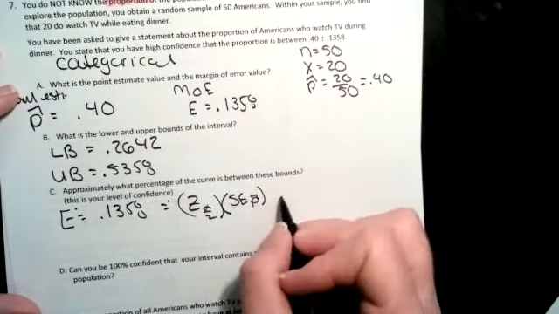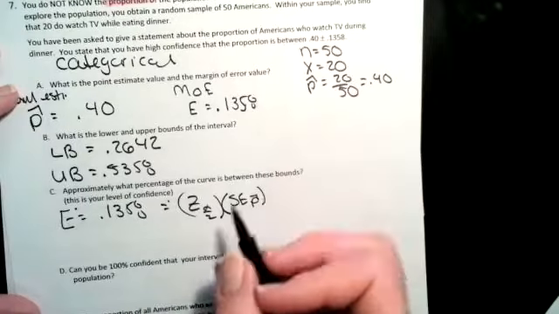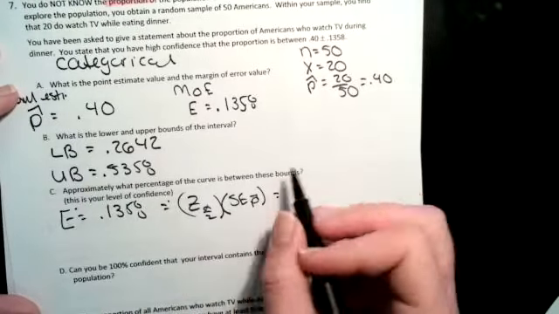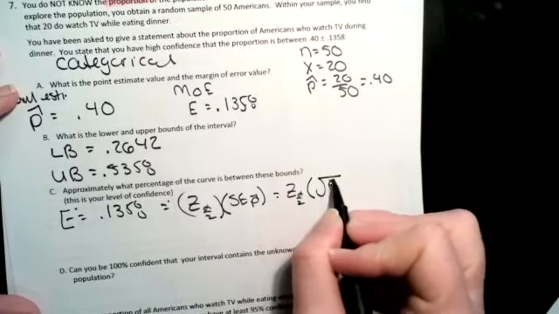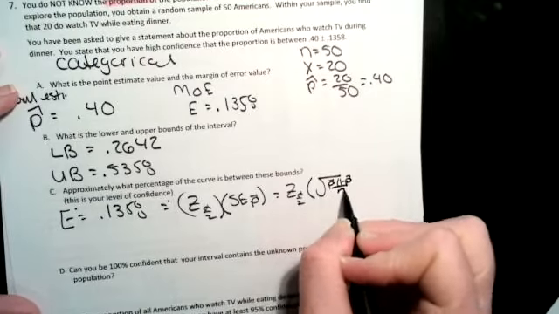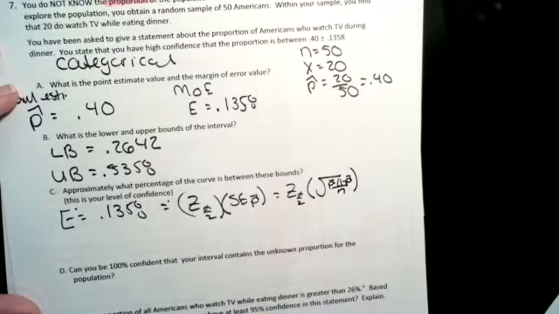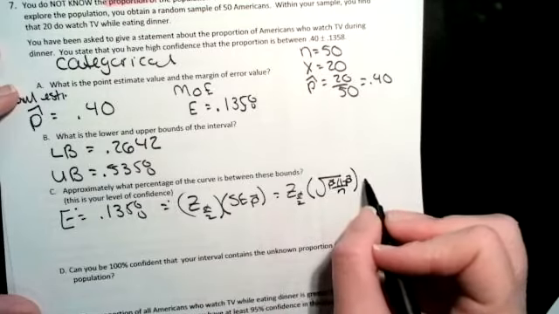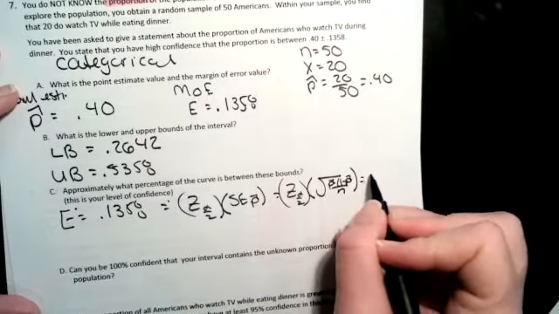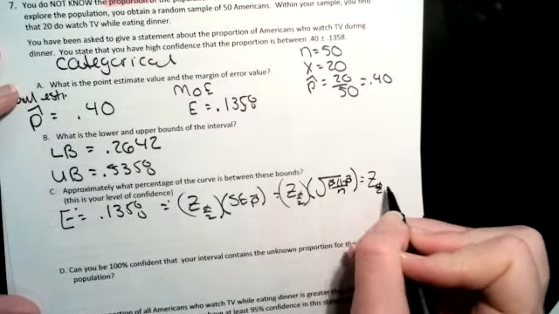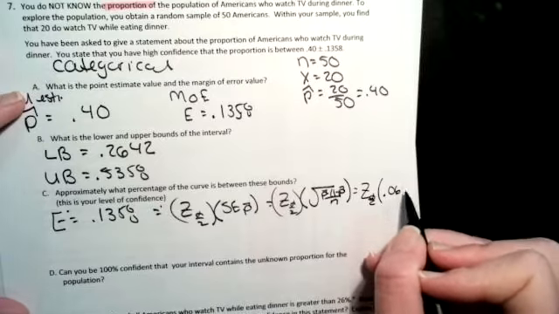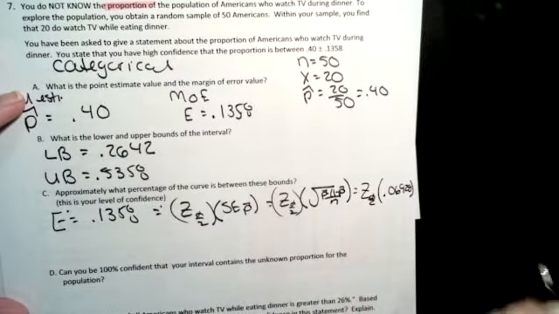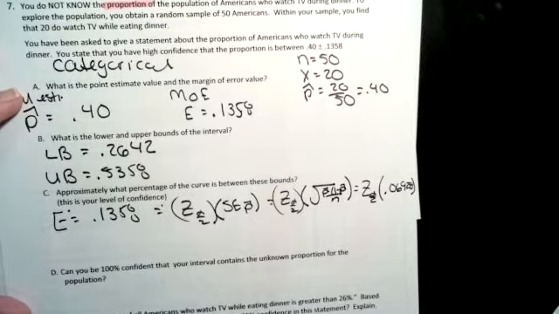So I can just go ahead and plug that in. I can find that standard error is the square root of p hat times 1 minus p hat over n. So I can find that standard error actually is, I'm just dissecting this, 0.06928. I feel like I'm running out of room.